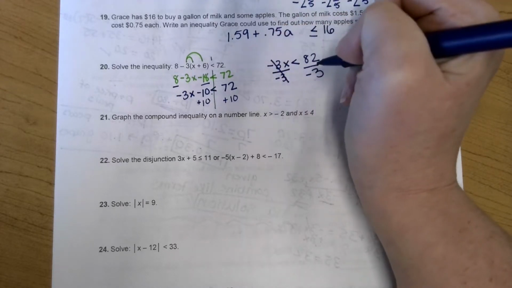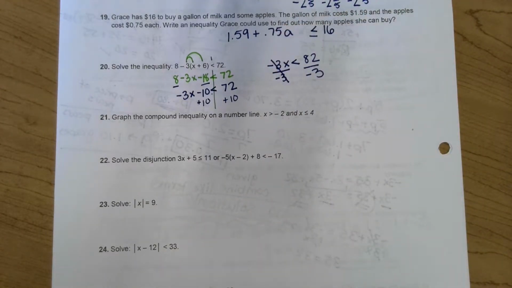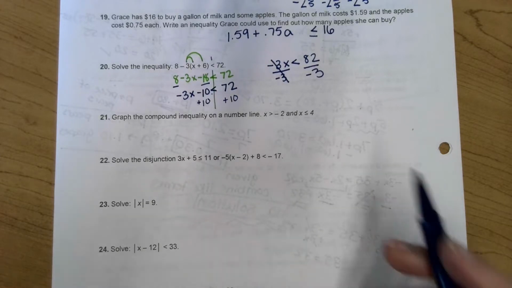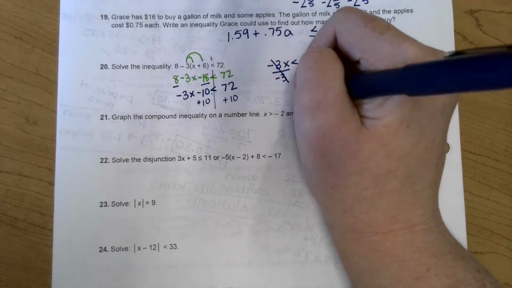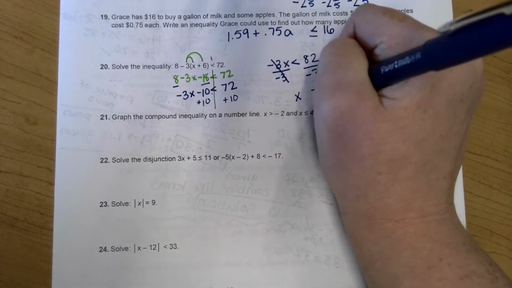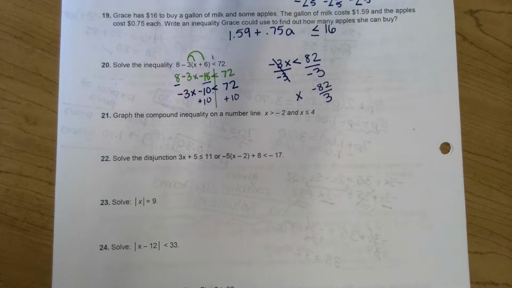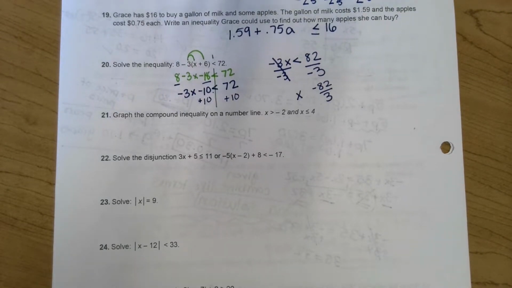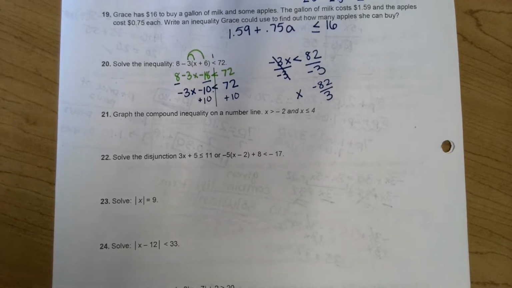Okay, let's see. I don't know that that will divide evenly. Let me check. It does not, so we're just going to leave this actually as 82 over negative 3. It doesn't simplify. And I'm okay with improper fractions. Improper fractions do not bother me. In fact, I think improper fractions are sometimes a lot easier than decimals and mixed numbers. And that could just be my warped and twisted brain. But you know what? It is what it is.